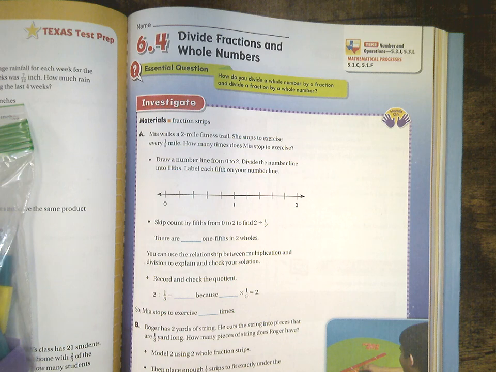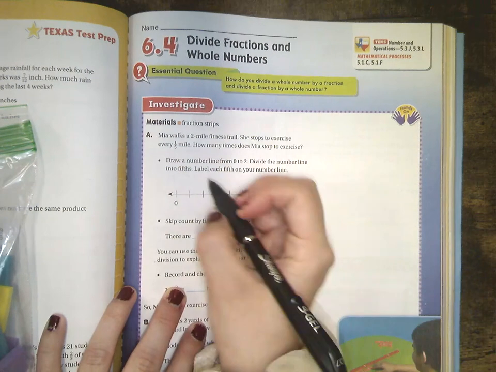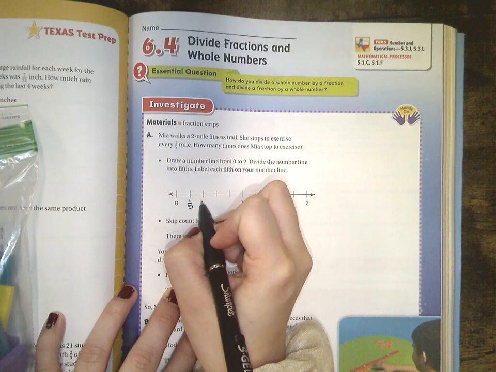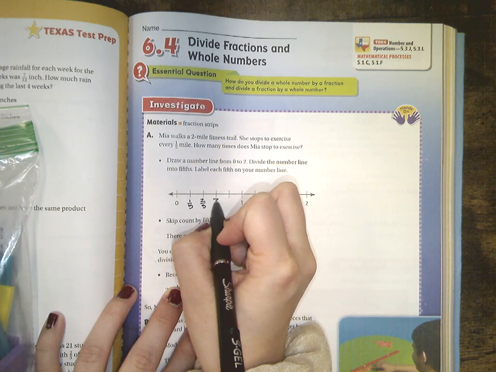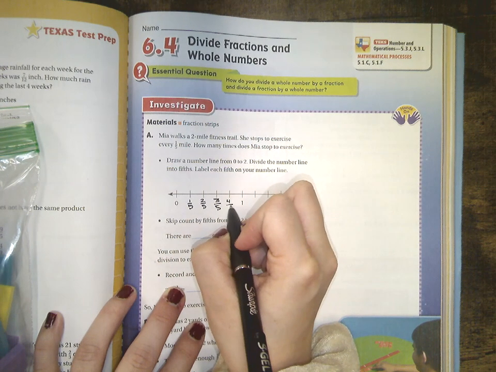Okay, so Mia walks a 2-mile fitness trail. He stops to exercise every 1/5 of a mile. How many times does Mia stop to exercise? So I'm going to draw a number line, which is already done for me, okay, from 0 to 2. And then I'm going to divide that number line into fifths, which is already done for you, okay? And now I need to label each of my fifths on my number line. So that means I have 1/5, 2/5, 3/5, 4/5.